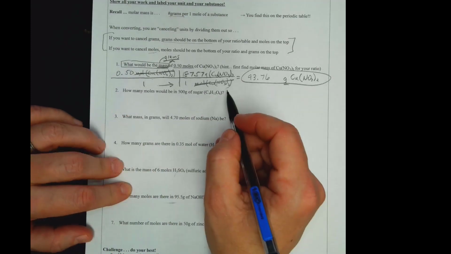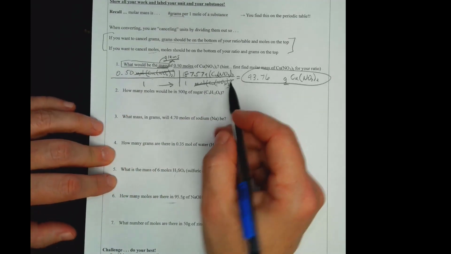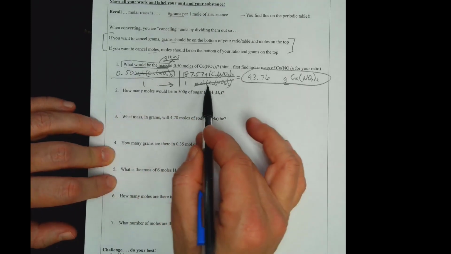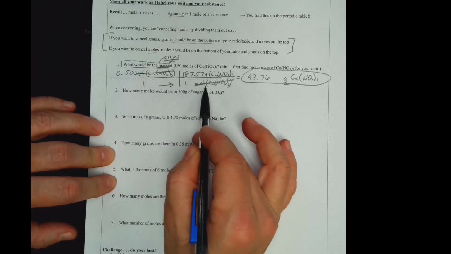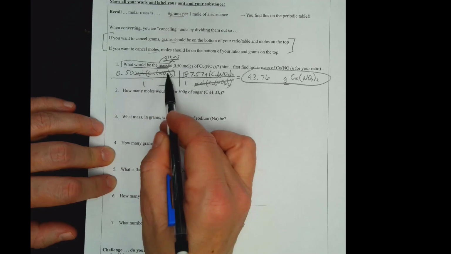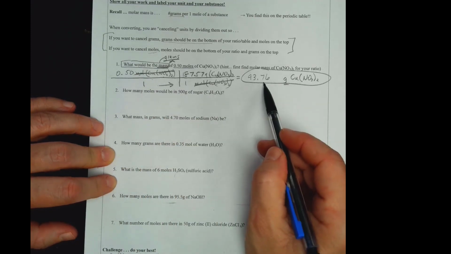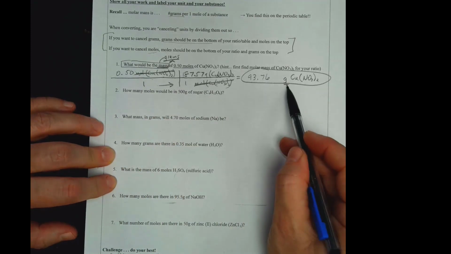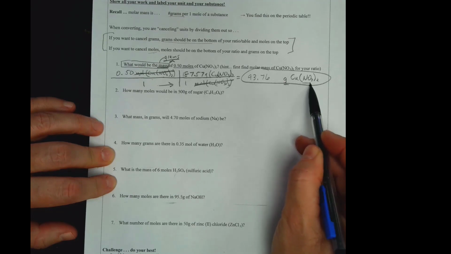And again, you guys, a couple of things to remember. If you want full points on this, I'm looking for that T-chart. I'm looking for units throughout the problem. I'm looking for you to show me that you're canceling. I'm looking for your final answer. I'm looking for the unit, and I'm looking for the stuff that we had to find.